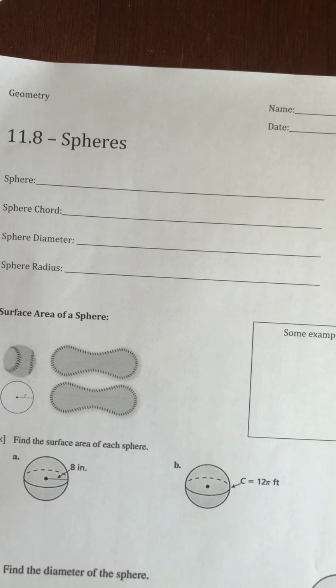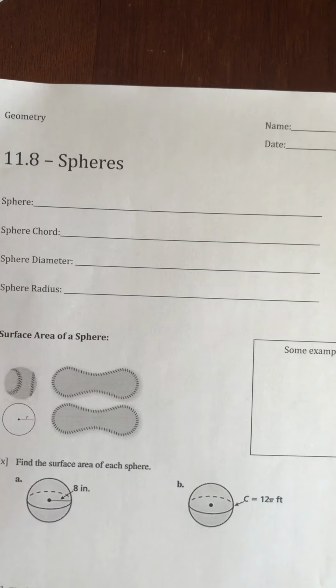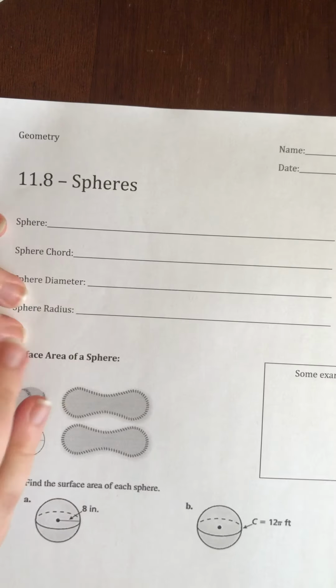All right, this is 11.8, the last section in chapter 11, and it is about spheres. So we're going to break it into the pieces, and then we're going to move into volume and surface area like we did for cones.